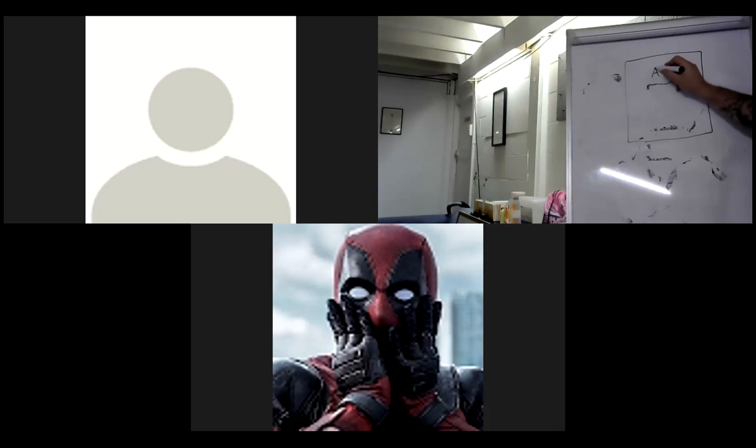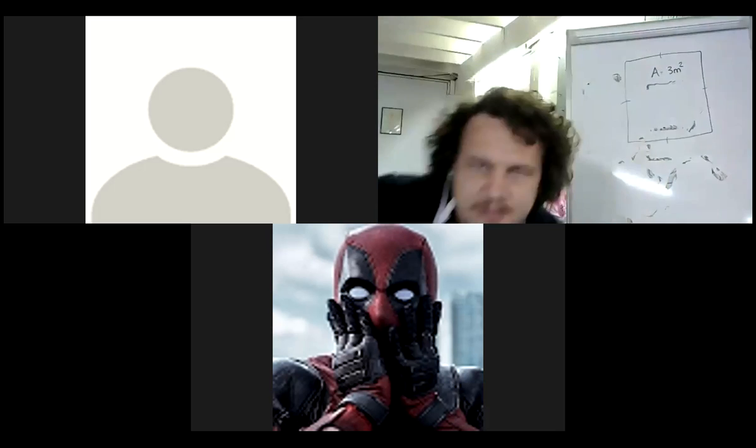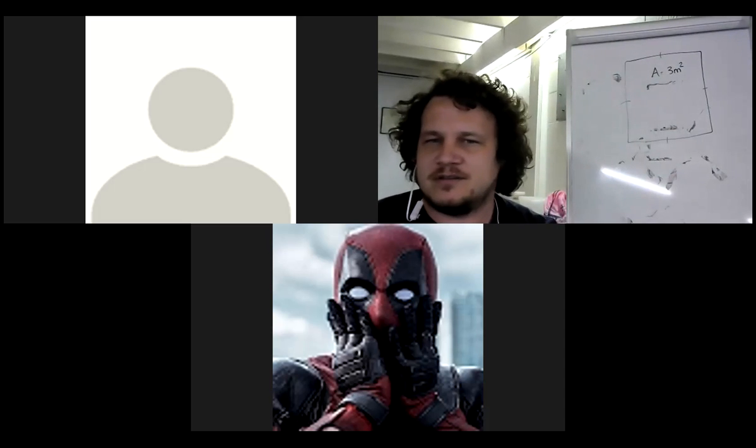Can you guys calculate the side length? This is meant to be a square, by the way. 1.5. No. And how can we represent that using an irrational number? So no decimals, no fractions.